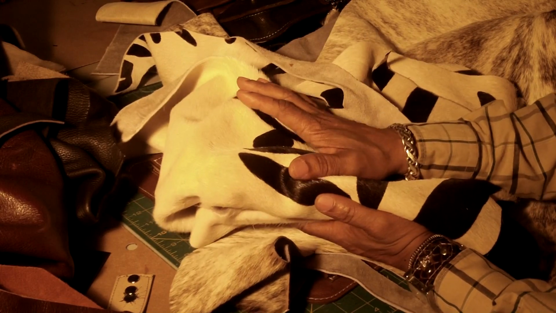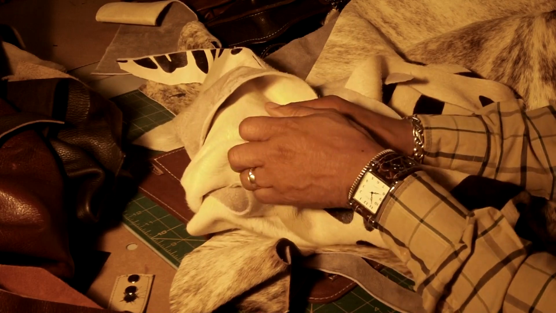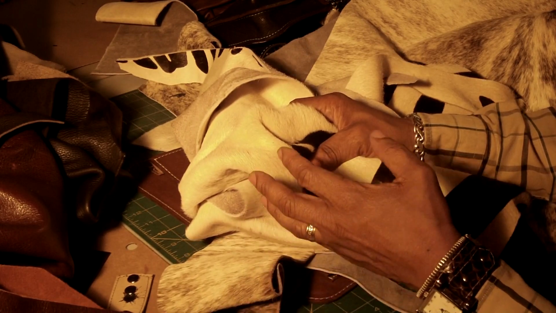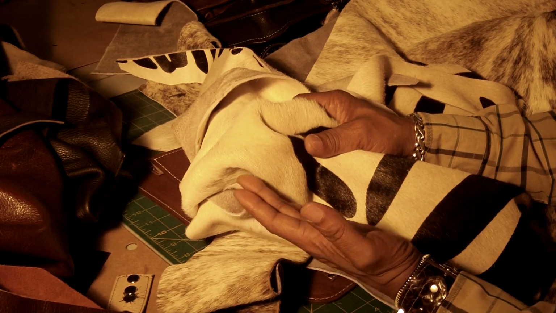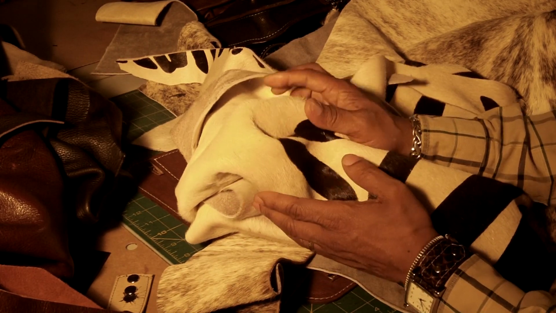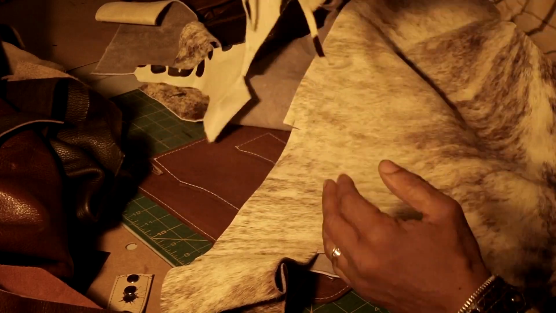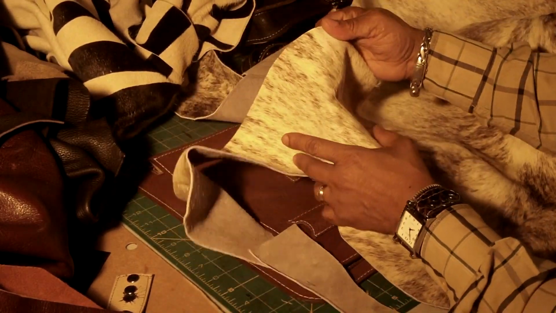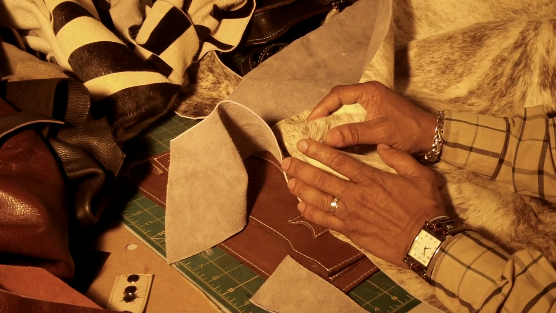Your best choice is to always buy one that is very soft and not stiff, because in that way you can use it if you want to make clutch bags or tote bags, whatever you want to make out of it, because it's very soft. With one that is stiff, you're going to be limited to what you can do with it.